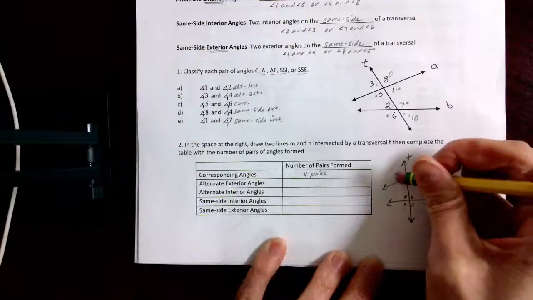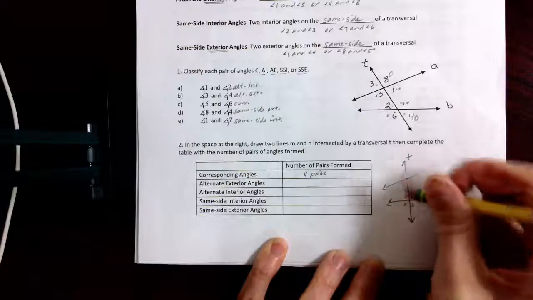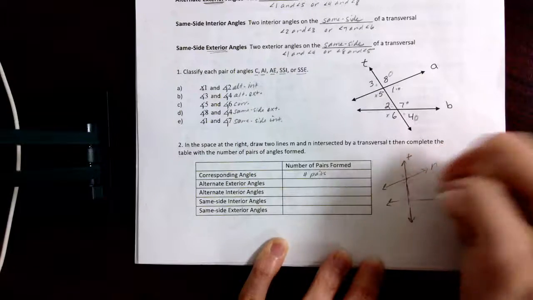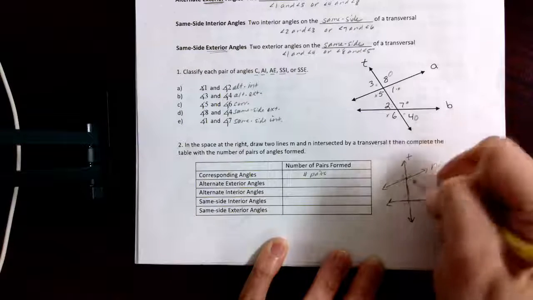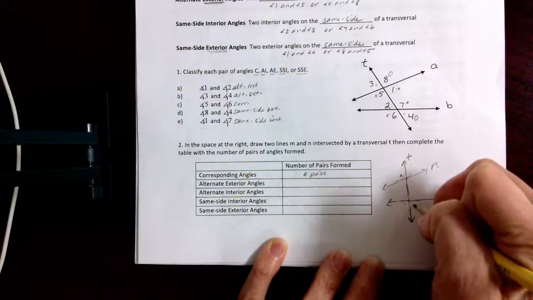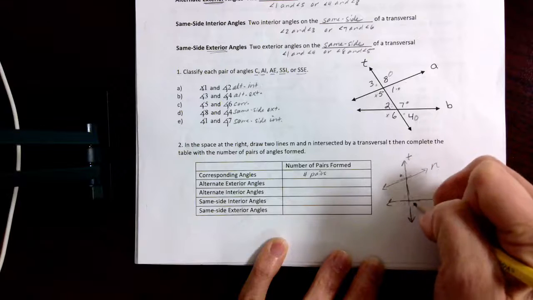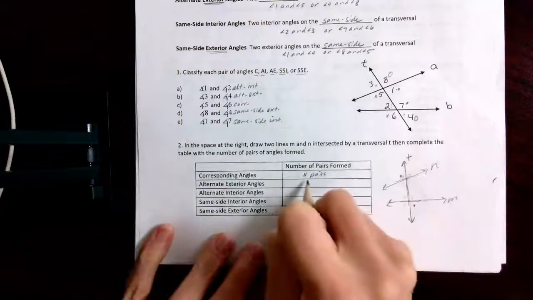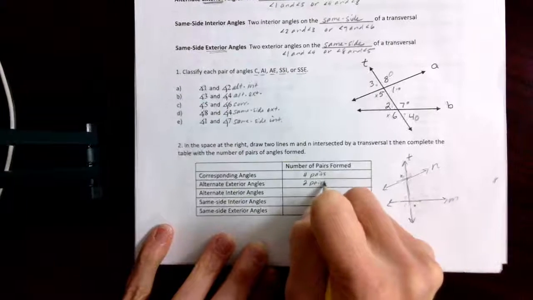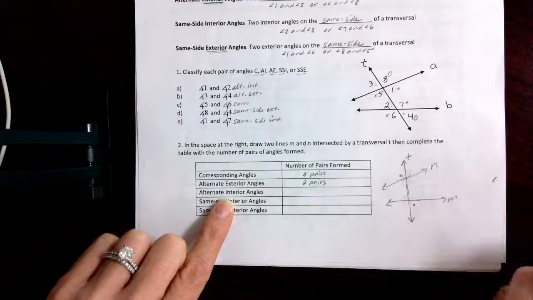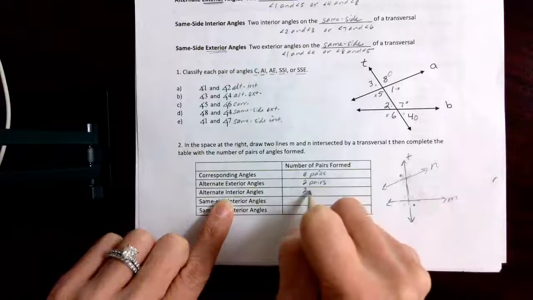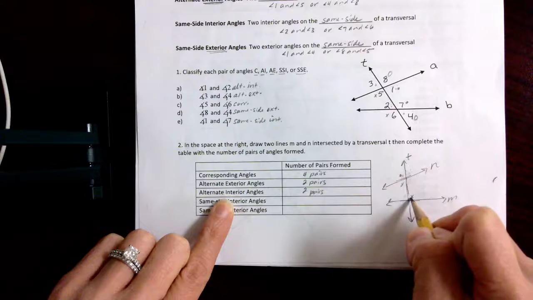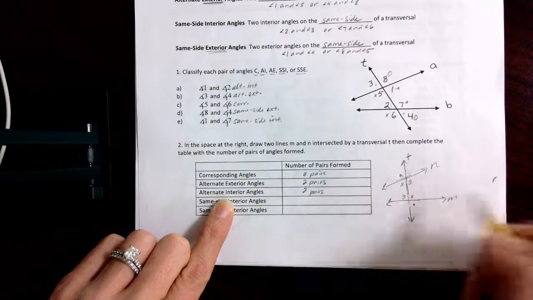Next, they ask how many pairs of alternate exteriors. So alternate, once again, means that they are going to cross the transversal and they have to be on the outside. So like this angle here and this angle here, they cross the transversal, they're on the exterior. There's one pair. I have another pair right here. Okay, so there's 2 pairs of alternate exterior. How about alternate interior? Any guesses? It should be 2 pairs once again. Okay. Interior angle crosses the transversal. Interior angle crosses the transversal.